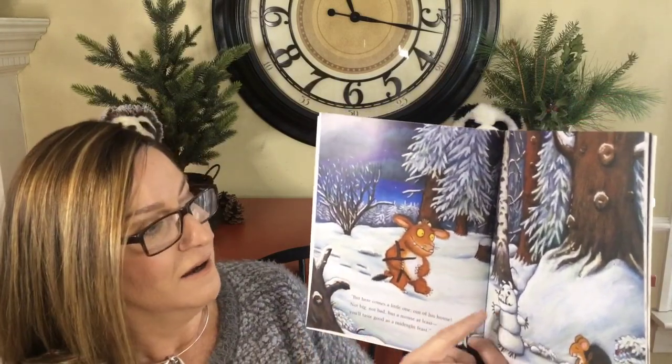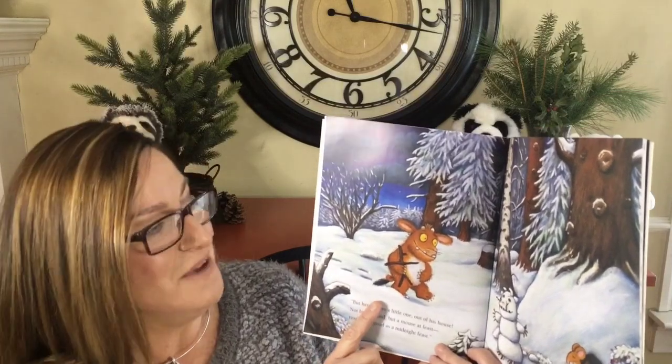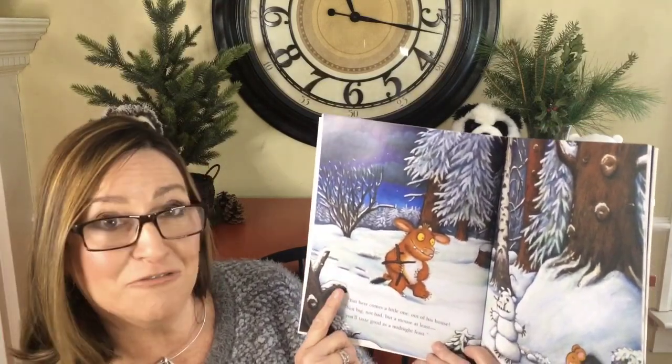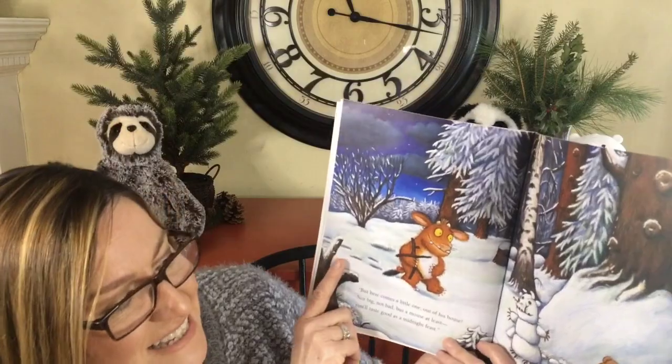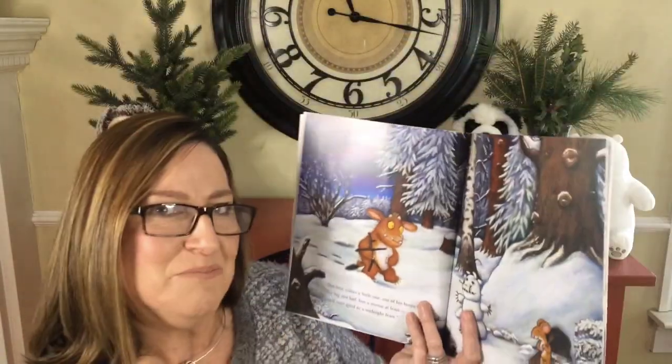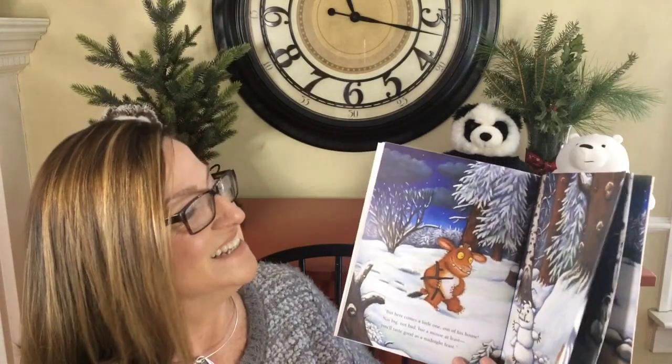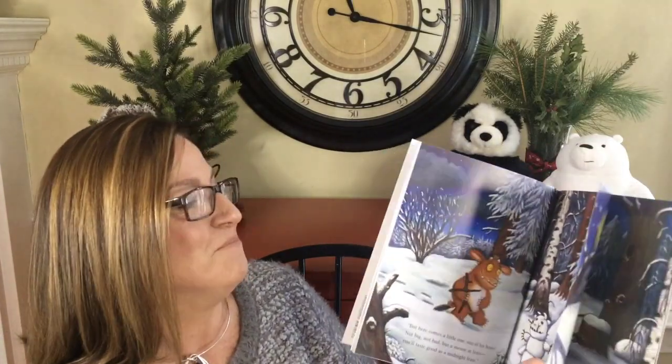Oh no. Look at his snowman that he made. Is that a snowman of a Gruffalo? And that definitely is a mouse. But he doesn't look big and bad, does he? Let's see what happens next.